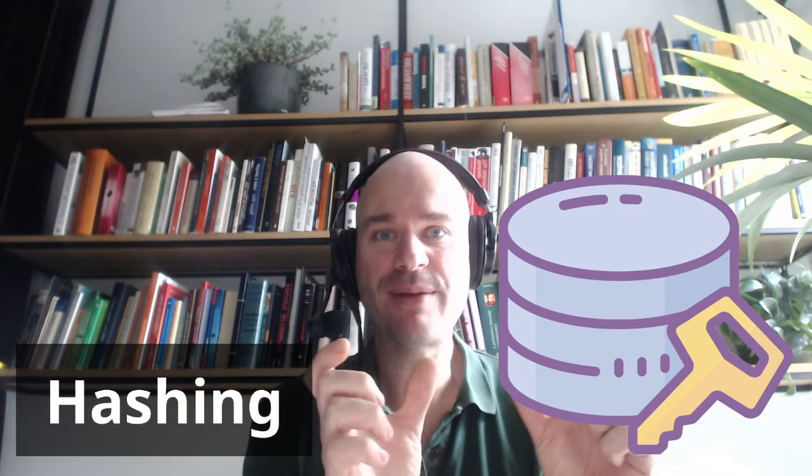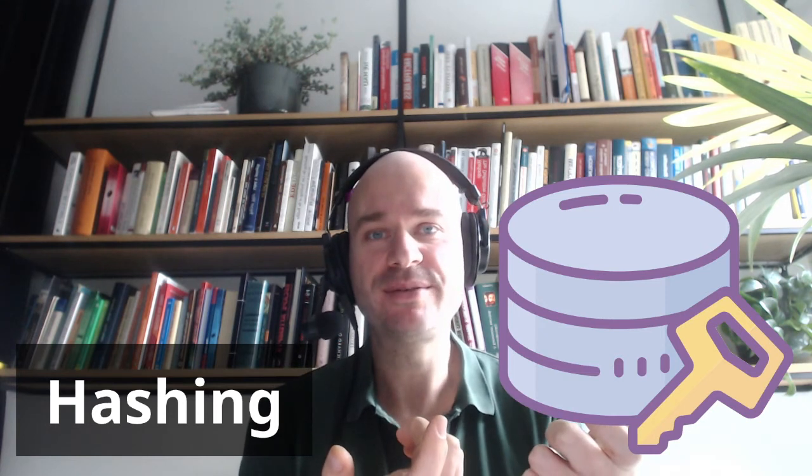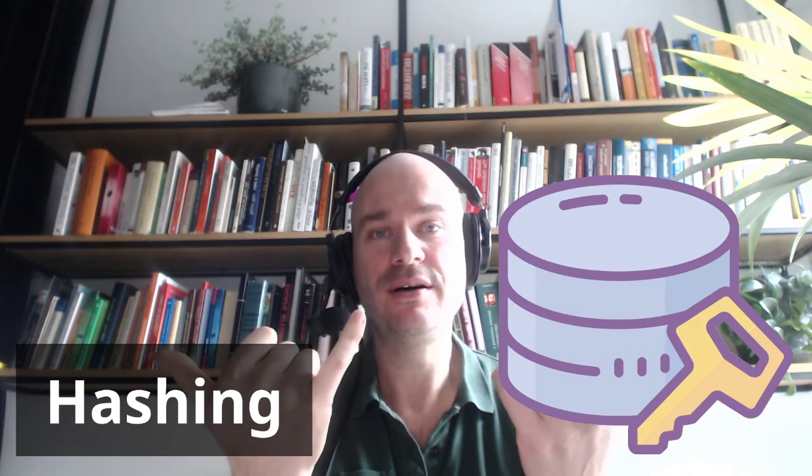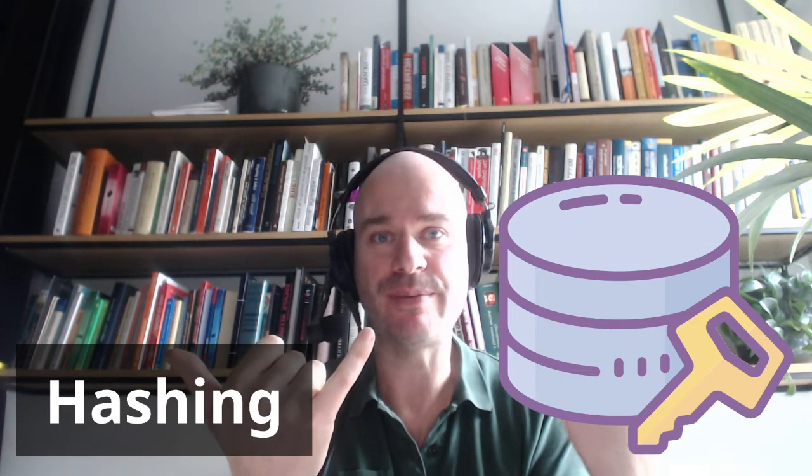If the database gets hacked, the passwords will not escape because there's just a hash in there. The next time the user tries to authenticate, you hash the password they enter and check if the hash you stored matches the hash of the user's input. And if they match, you know that's cool. So that's a good use case.